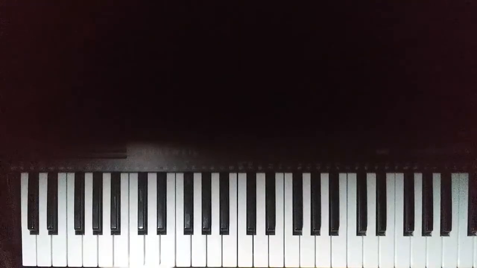So the modes are just one scale, the C major scale, played with a different root. D, E, F, G, A, B, C, D. And now you can imagine how a big field opens in front of you with the modals.